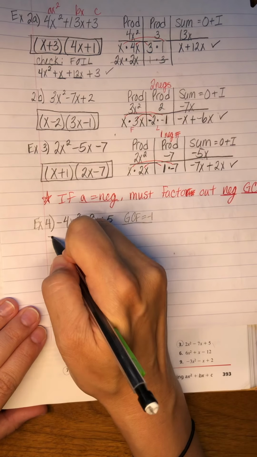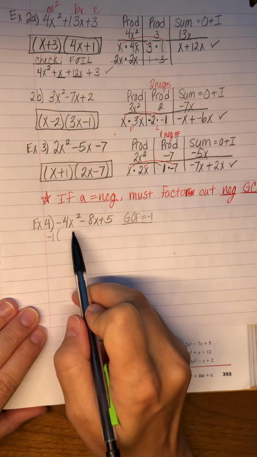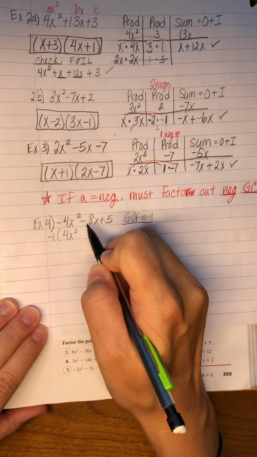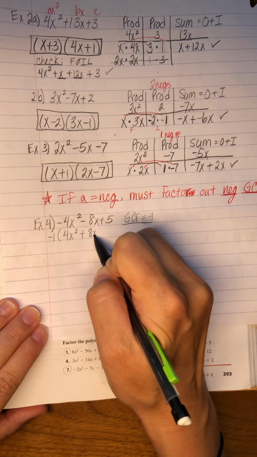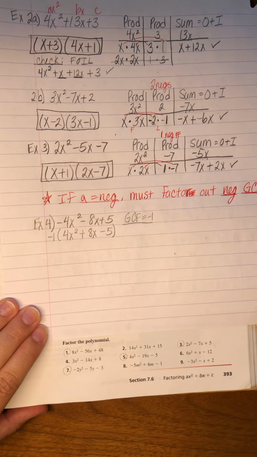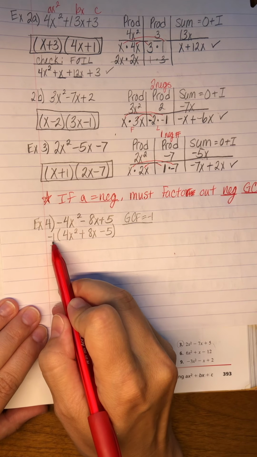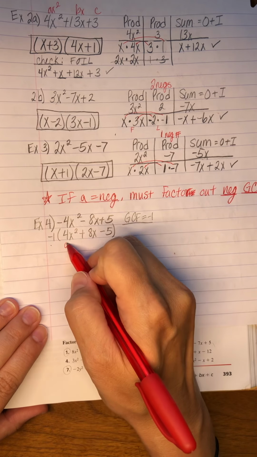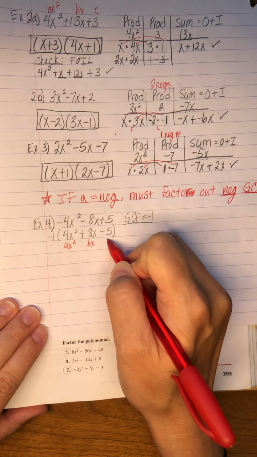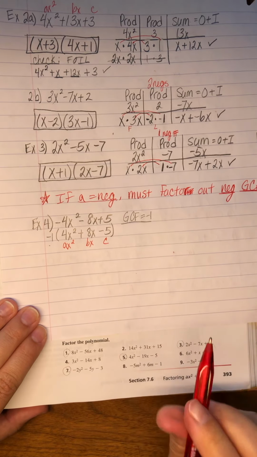If I take negative 1 out of each of these, I'm gonna divide it away. This becomes positive 4x squared. This becomes positive 8x, and this becomes negative 5. This negative 1 is just gonna hang out in front. Nothing's gonna happen to it. This is our new ax squared term. This is our new bx term, and this is our new c term.